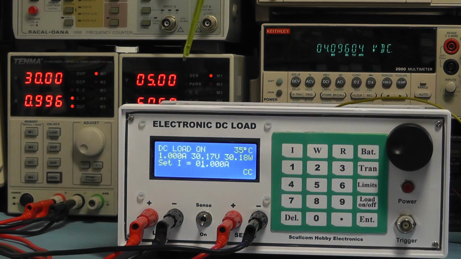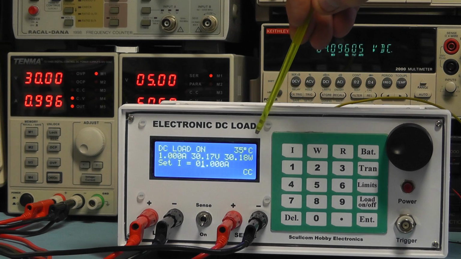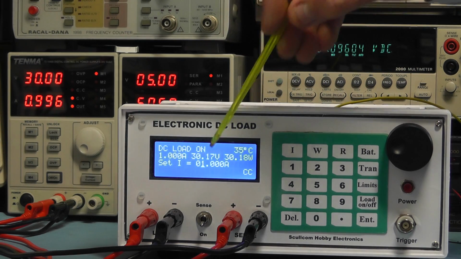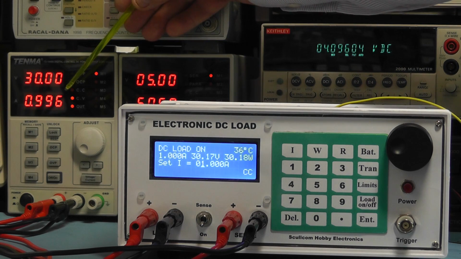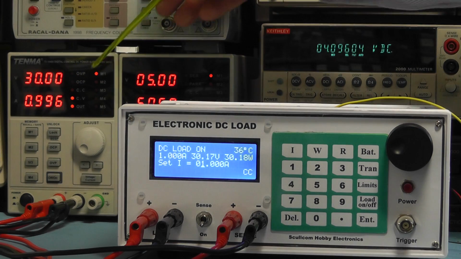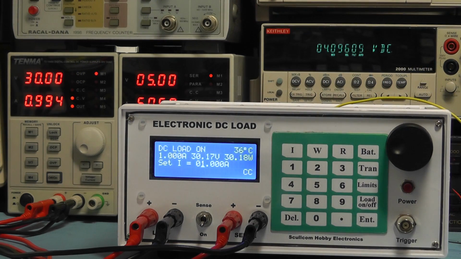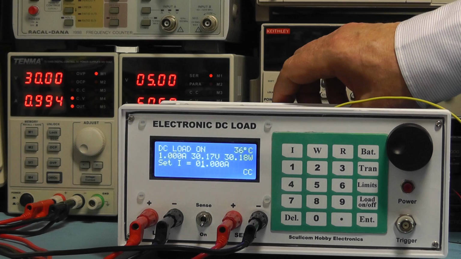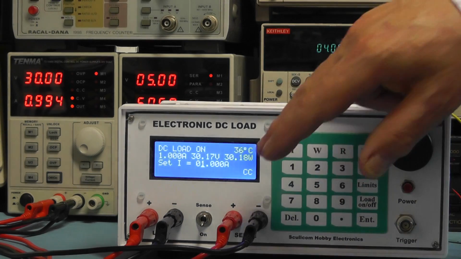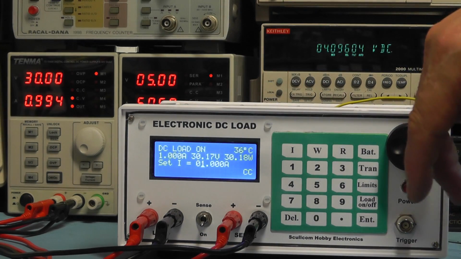RV4. So I've had the unit now running for about 5 minutes or more, just warming it. You see the temperature now is at 35 degrees C, we're set to 1 amp still, and you've noticed there how on the power supply it's dropped down to 0.996, 994. So what we're going to do now is, because it's heated up and the MOSFETs are warm, I'm going to set the current to 3 amp.